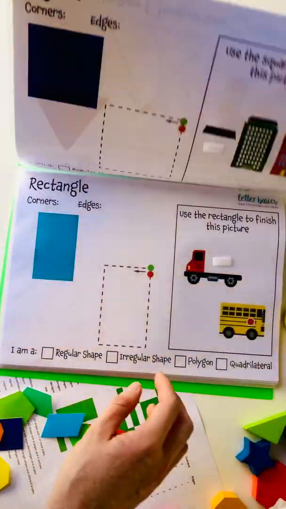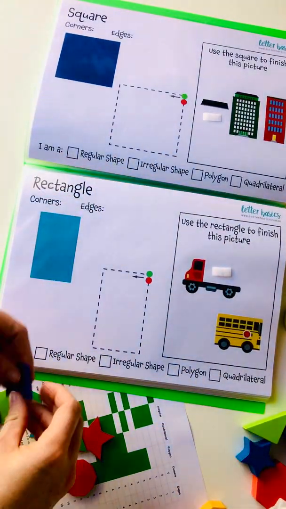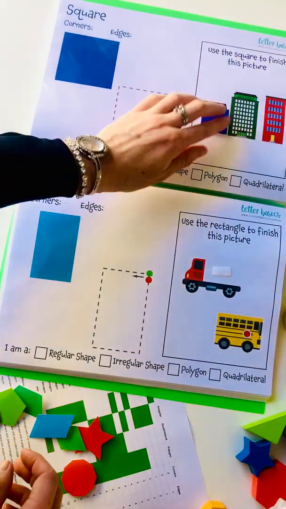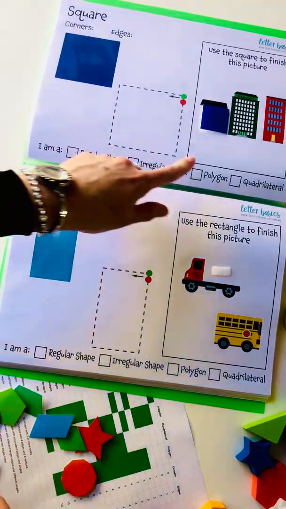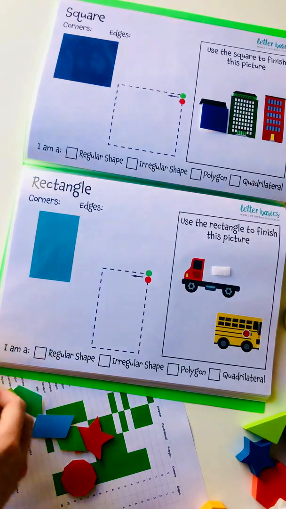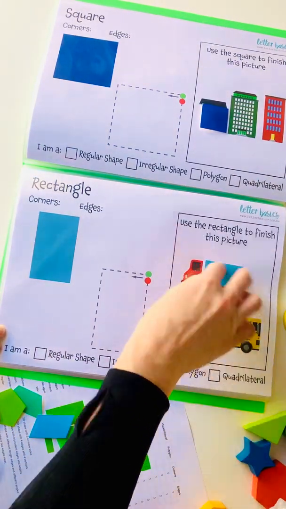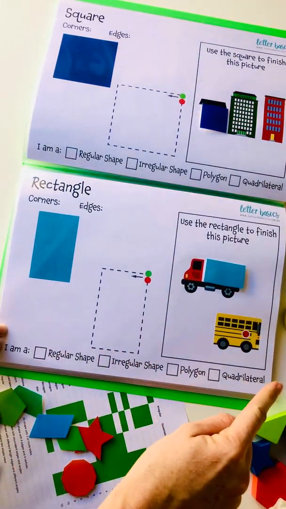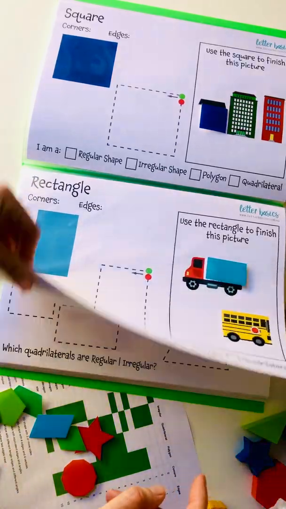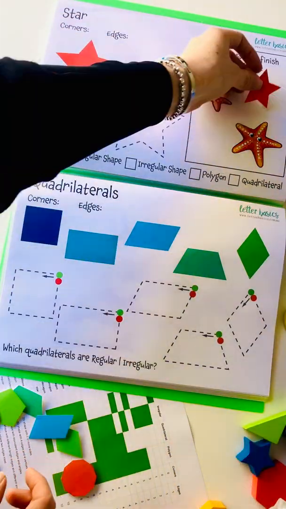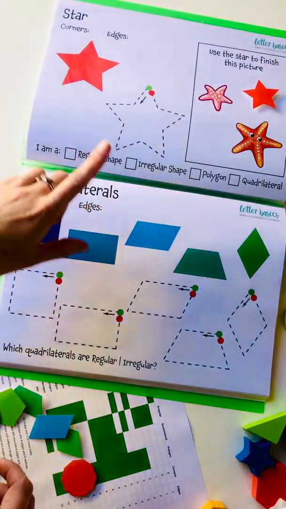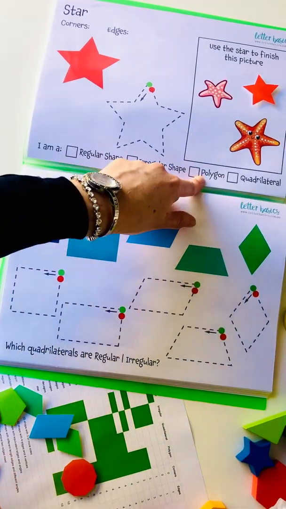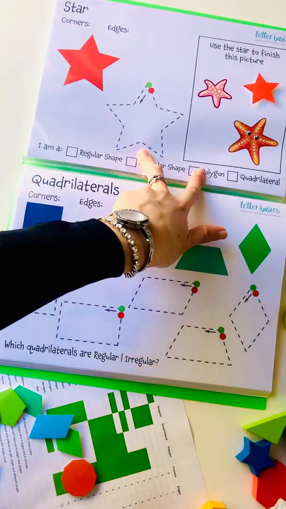They are not quadrilaterals. We've got our square. There we go, to finish the building. So it is regular, a polygon, and a quadrilateral. Our rectangle, to finish the truck, is irregular, polygon, and a quadrilateral. Starfish is irregular, polygon, not a quadrilateral, so just these 2.